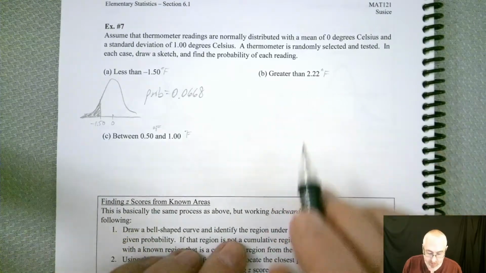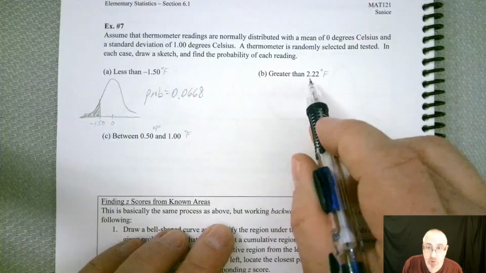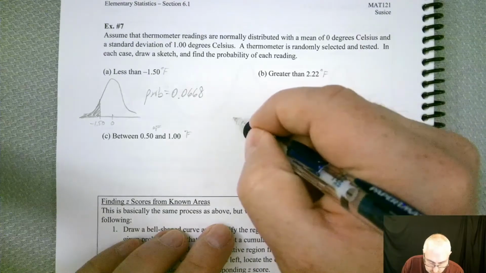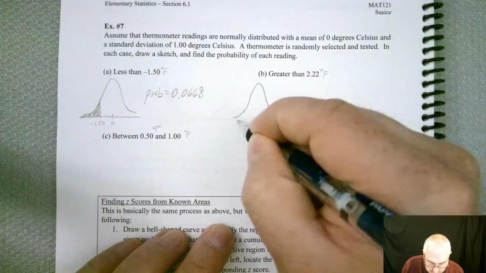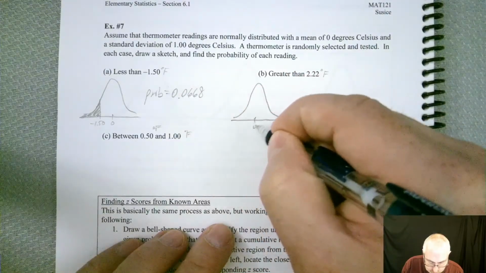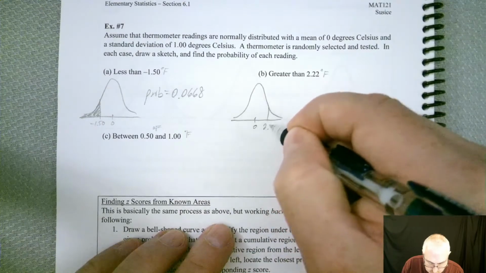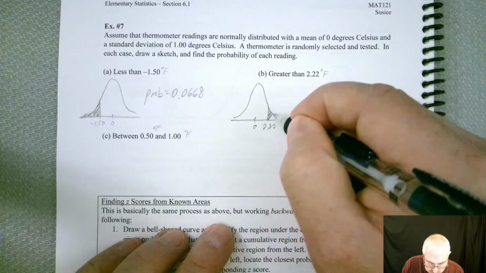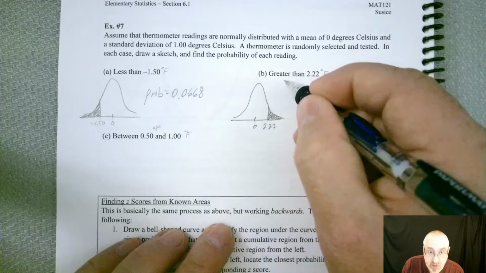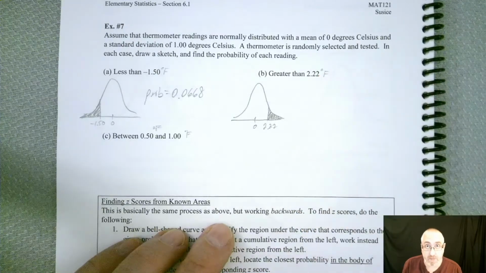All right, let's take a look at the next one. Greater than 2.22. Again, a quick sketch. Zero in the middle, 2.22 better be on the right side. And because it's greater than, we shade to the right.